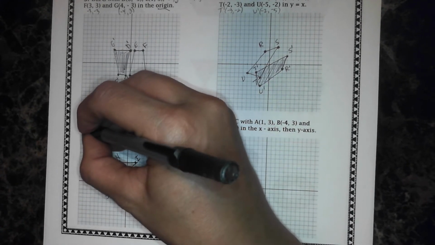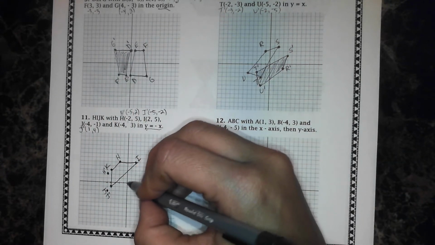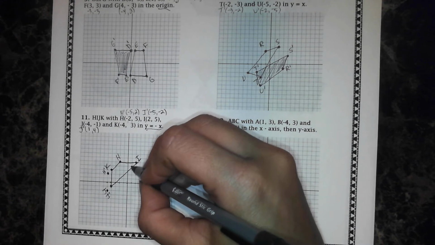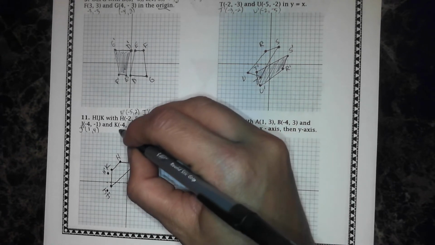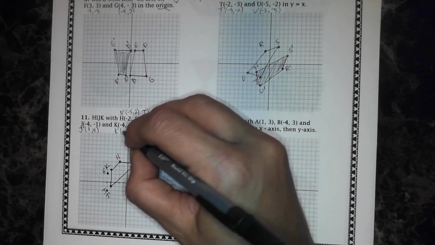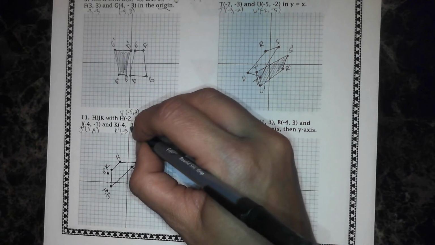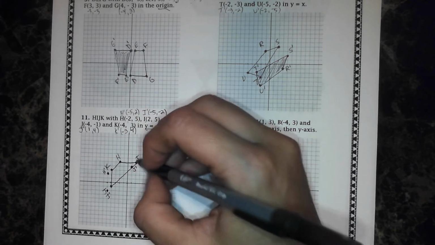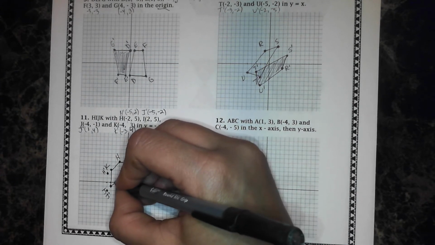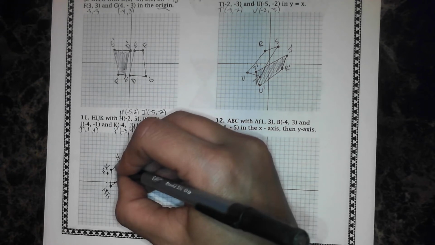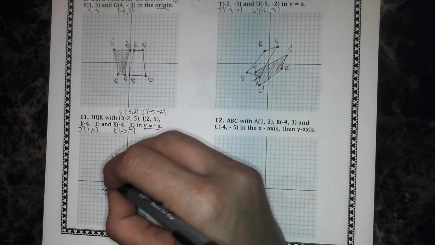J prime would be positive 1 and positive 4. And K prime would be negative 3 and positive 4. This would be K prime.